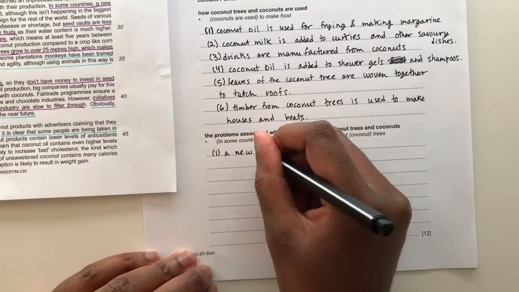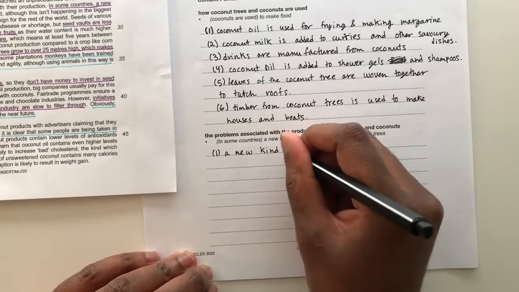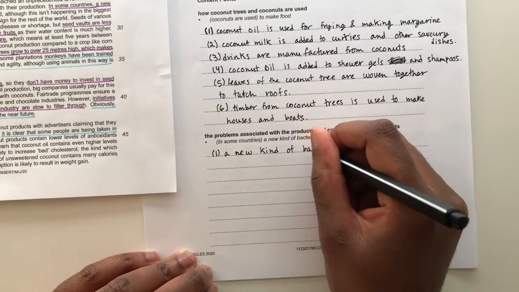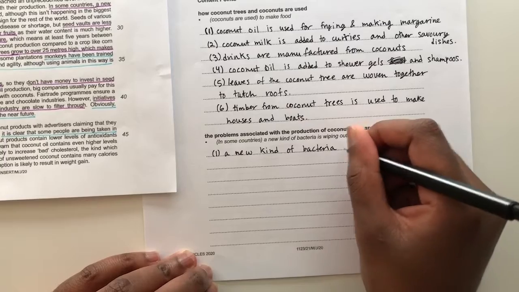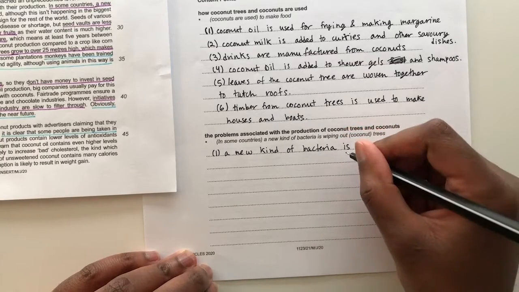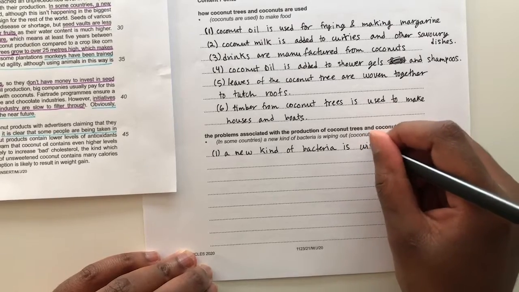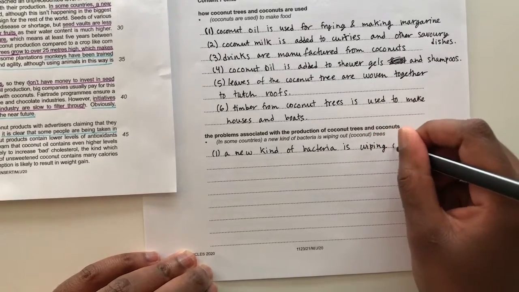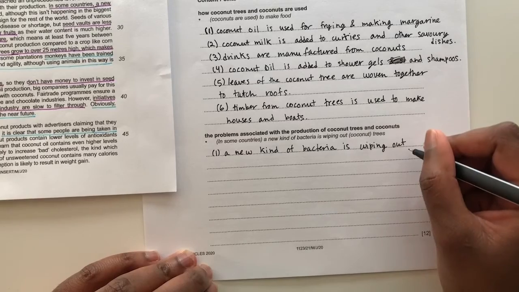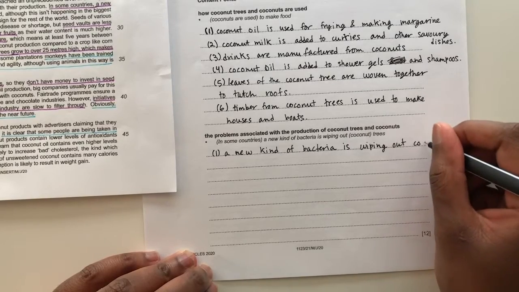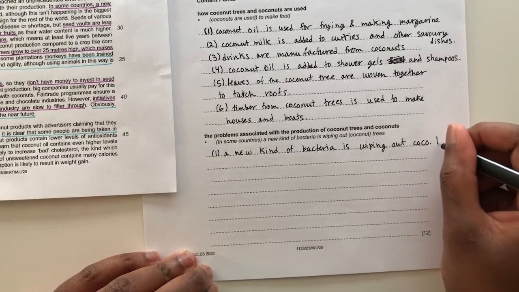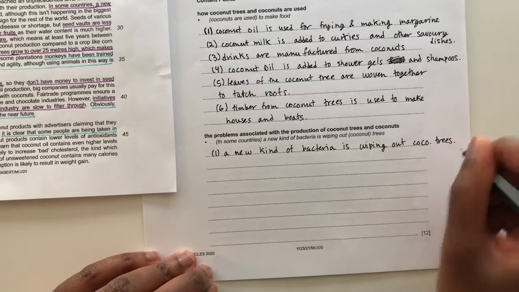A new kind of bacteria is wiping out cocoa trees. I'll just write cocoa trees.